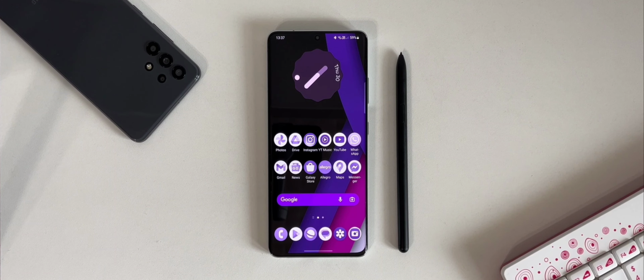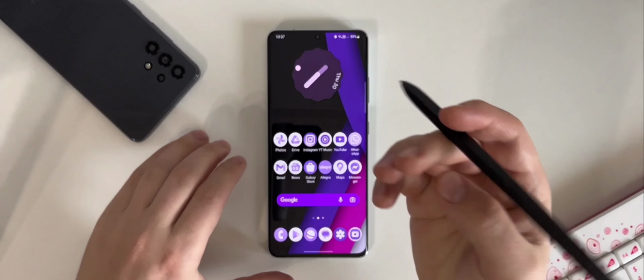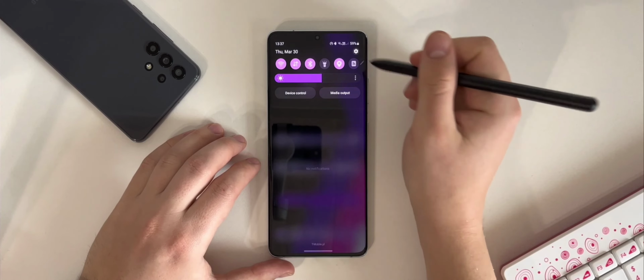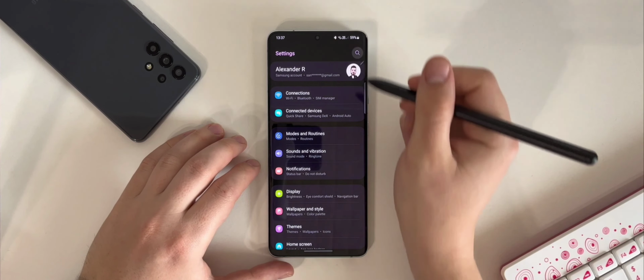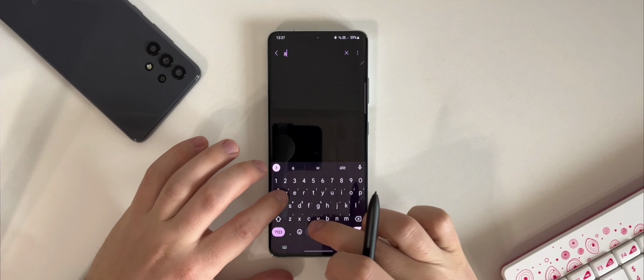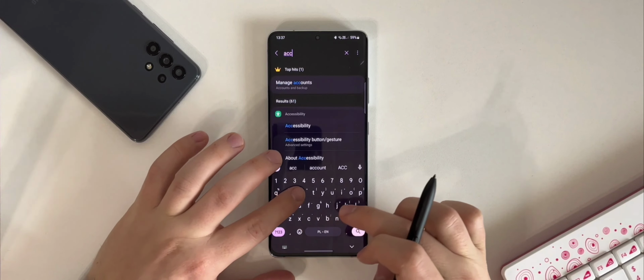In this video I want to show you 4 very useful features for your Galaxy smartphones. So let's start. First feature that I want to show you are shortcuts for individual settings section.